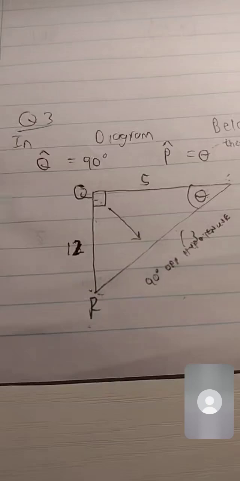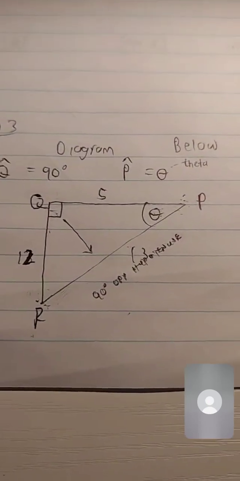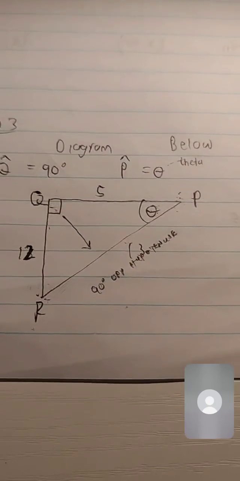Can you do that for me? Cos theta from this diagram. Cos theta, okay. Yeah, cos theta.